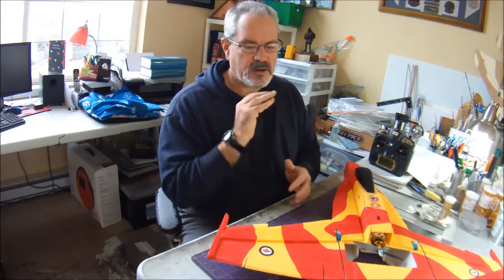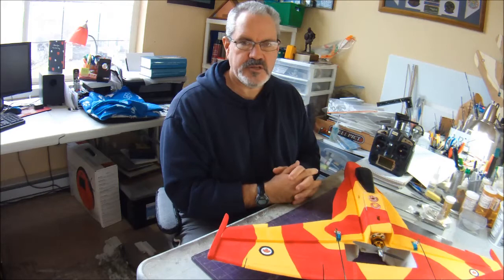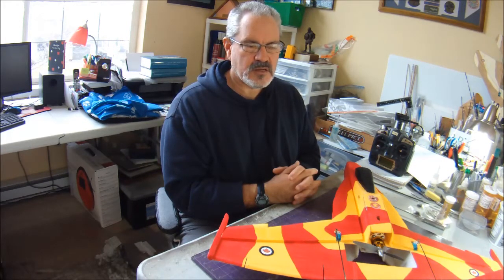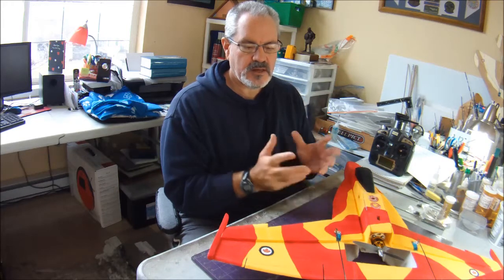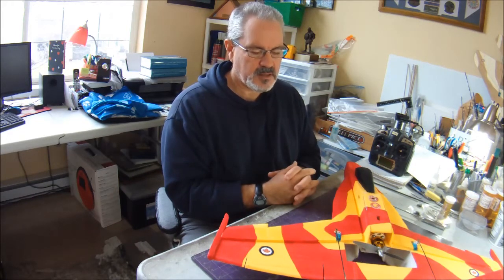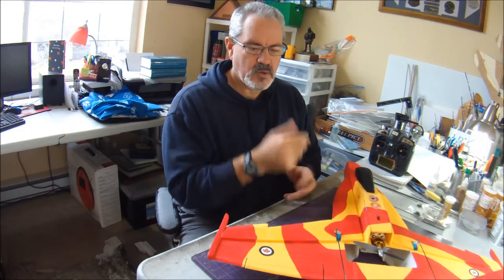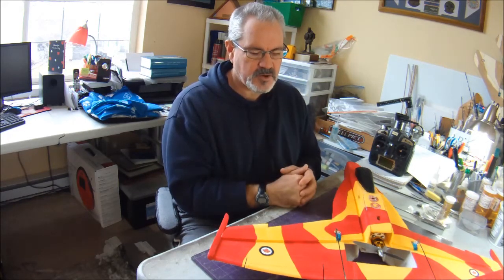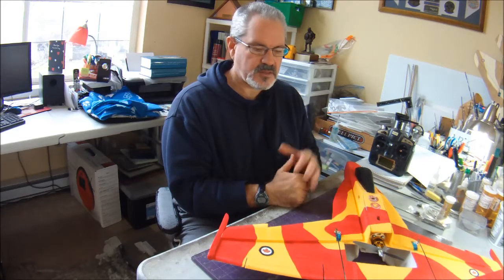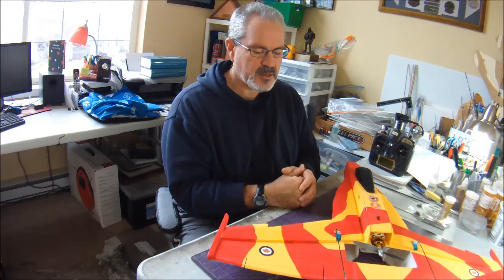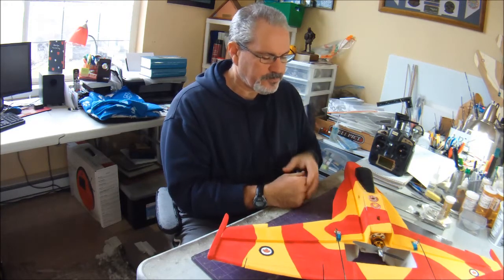Always go with what RC Powers recommends first. Get your first few flights out of the way. Get it balanced on the CG the way you like it, and then you can start dialing it in. That's why my throws might seem a little bit lower than what a lot of people use, because I'm using very low expo, so when I move the stick, things start to happen a little bit faster maybe than what some other folks use.